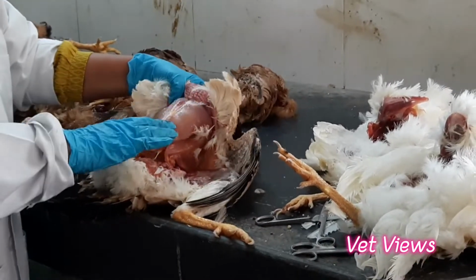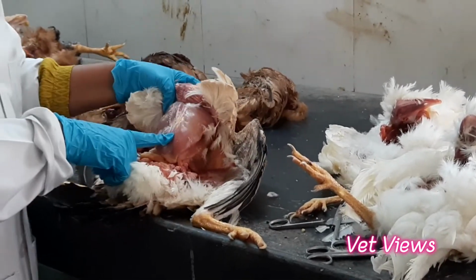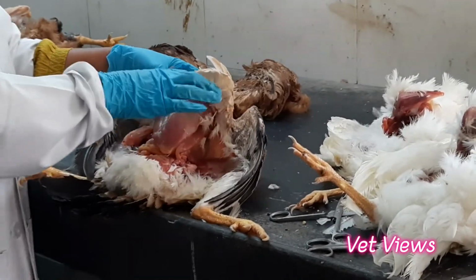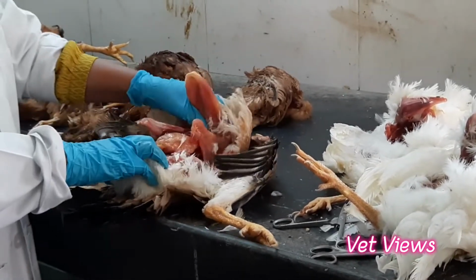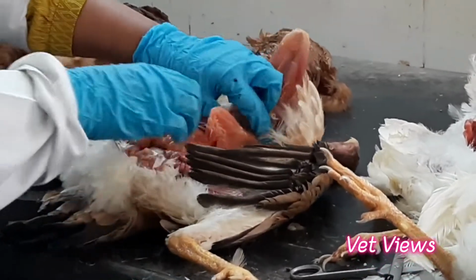So those are the things you have to see: hemorrhages, color of the muscle, and build-up of the muscle in the breast portion. Then you just open it, and you can see the internal organs.